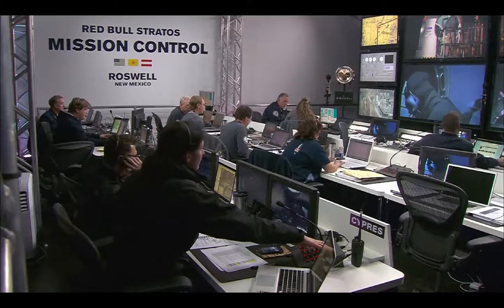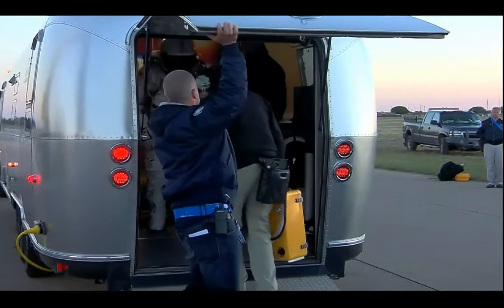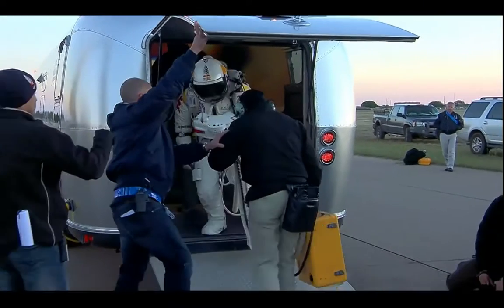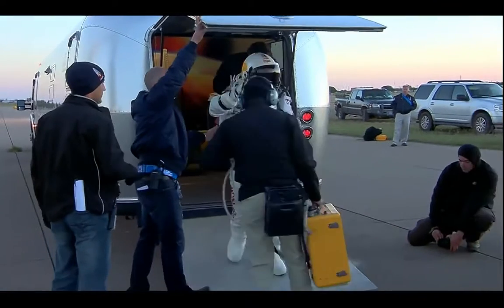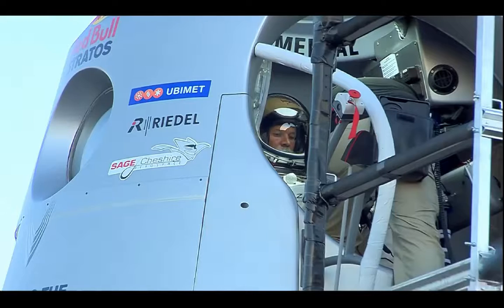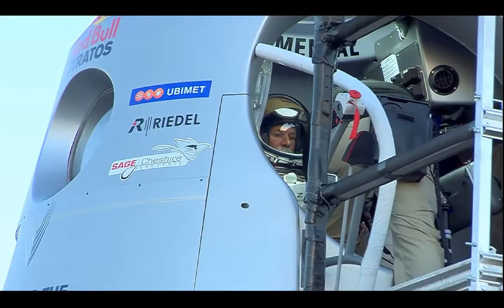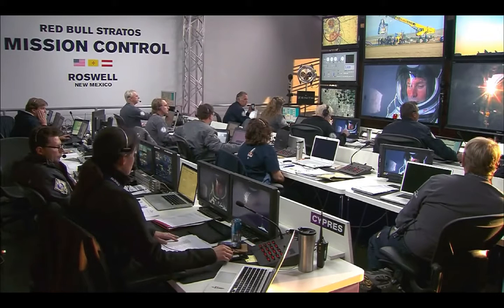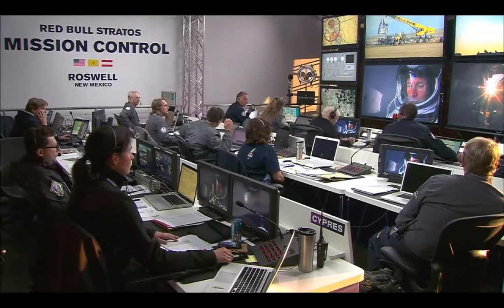This is Mission Control at this time. Felix is departing his Airstream trailer to be strapped into the Stratos capsule. I will assess the situation again. We will not start inflating as soon as the balloon's completed laying out. So there'll be another small hold. T-minus 1 hour, 13 minutes. We're going to go on hold.